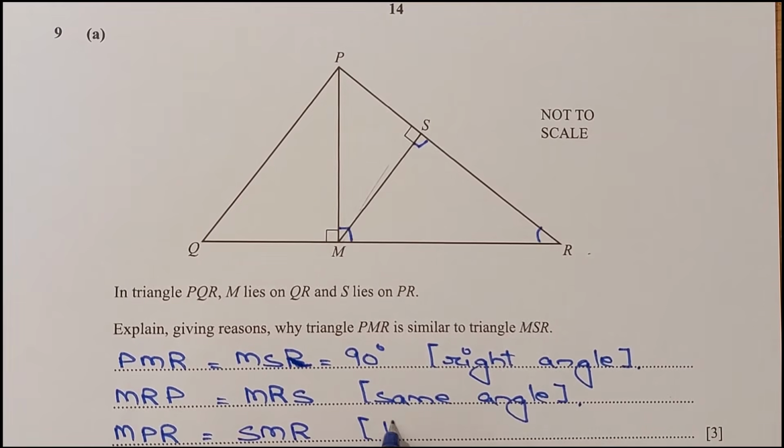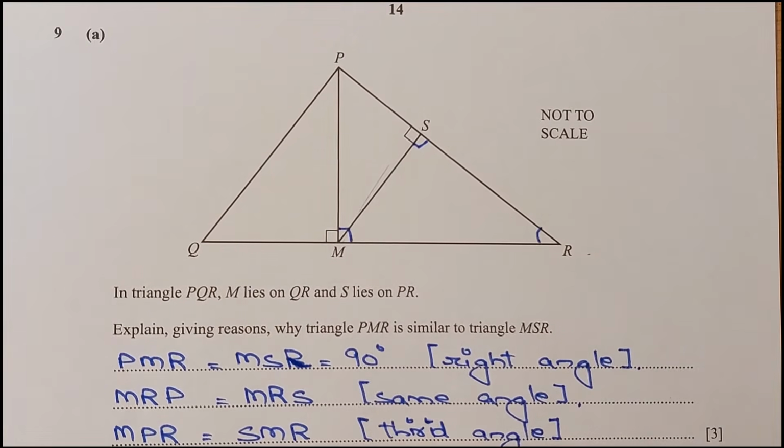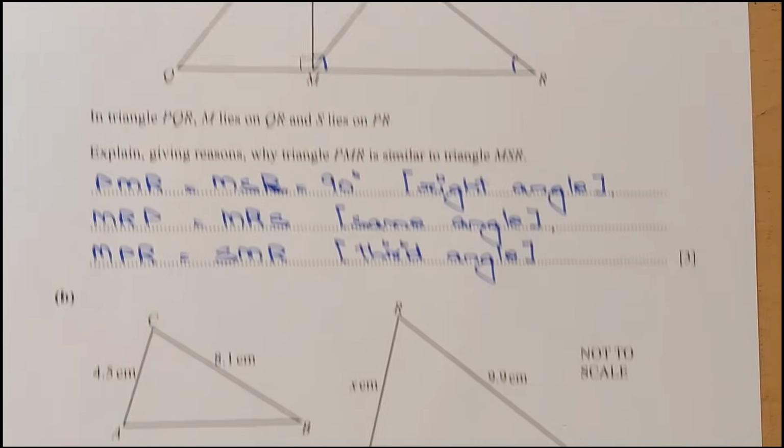So this is the third angle of a triangle. When two angles are same, the third angle we can find. Okay, so we have proved that the two triangles are similar by using the angle-angle postulate. Three angles are same, right?